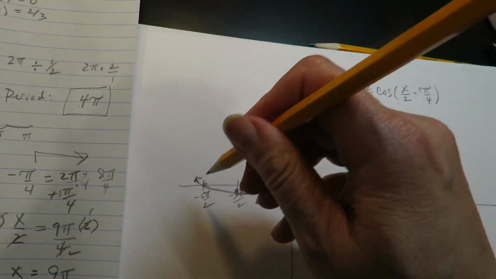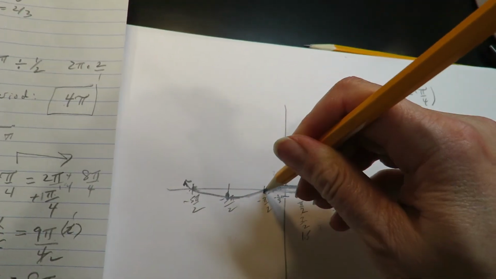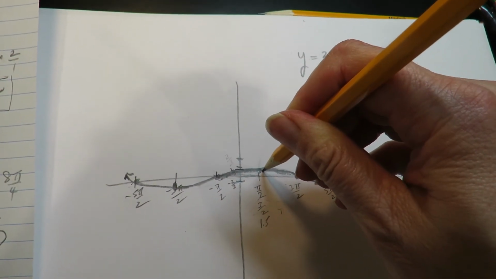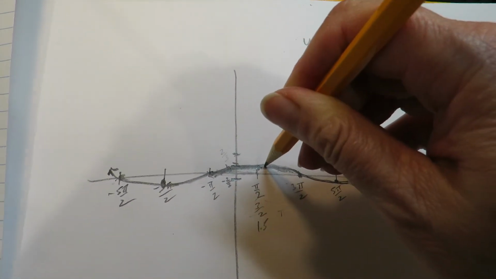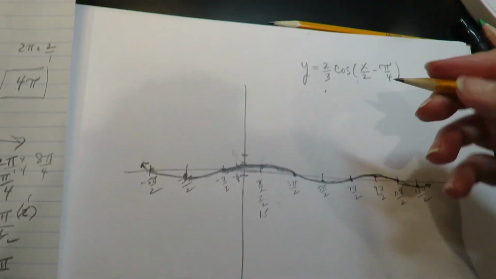Because you jump pi, you jump pi, you jump pi. Did you catch that? I never landed on 0, okay?